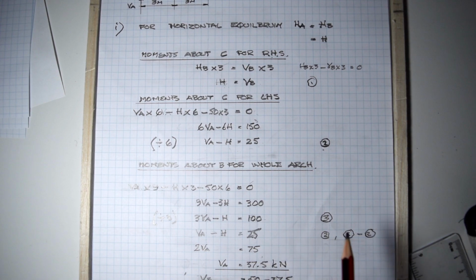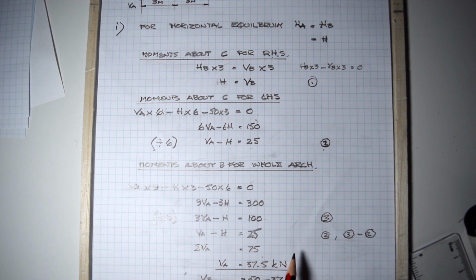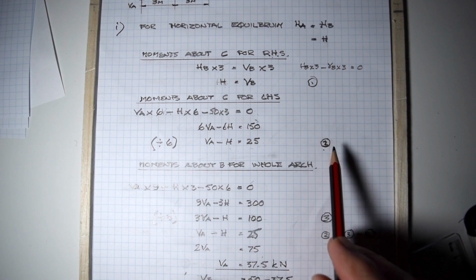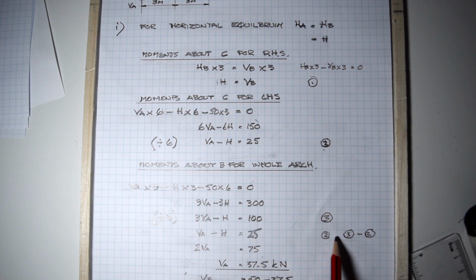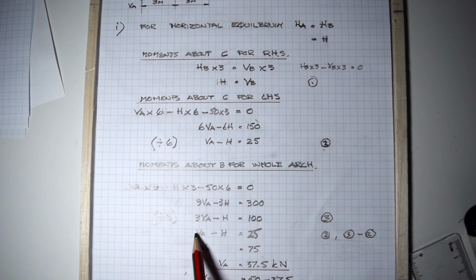We can now manipulate these equations. If we bring equation 2 down, we subtract 2 from 3, and you're left with 2VA, because you change the bottom sign and add that minus VA, it makes 2VA. The H terms disappear, and 100 minus 25 is 75.